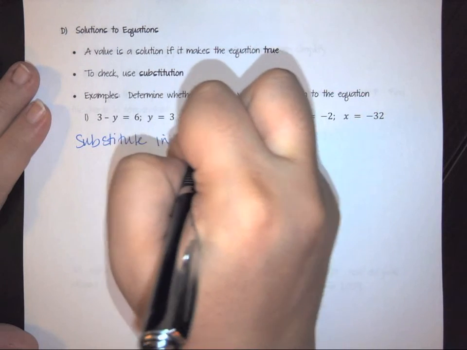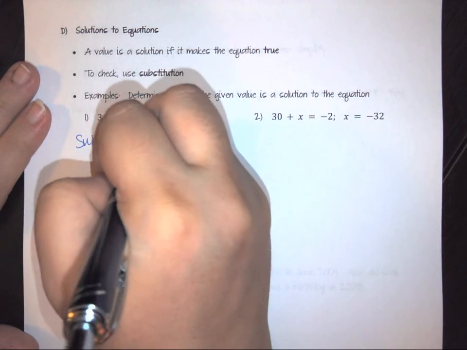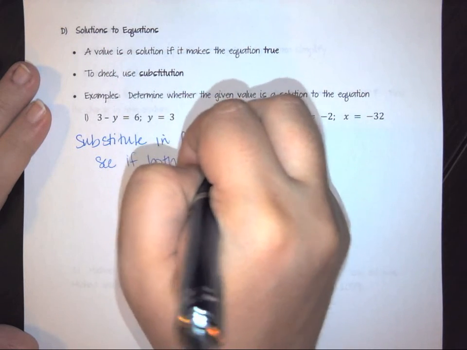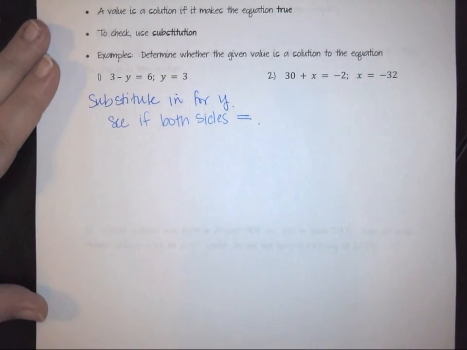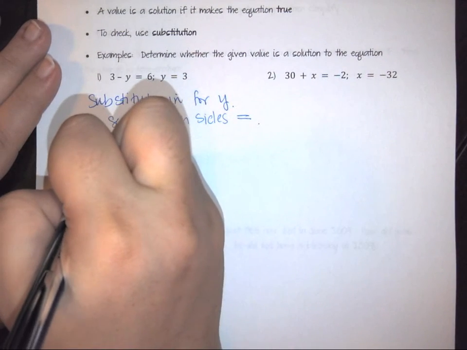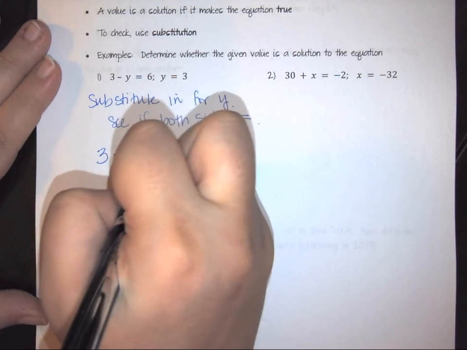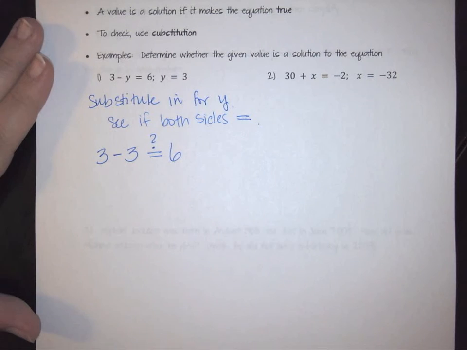in for y and see if both sides equal. Okay, that's the idea behind what we're doing. So this is going to become 3 minus 3, and what we're doing is we're checking to see, does this equal 6?